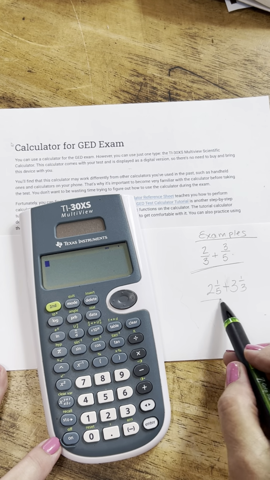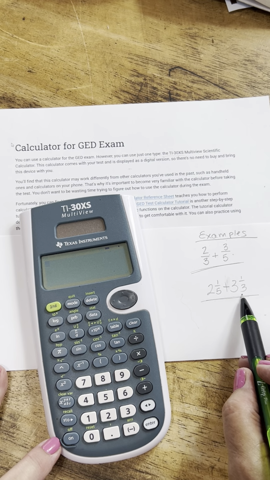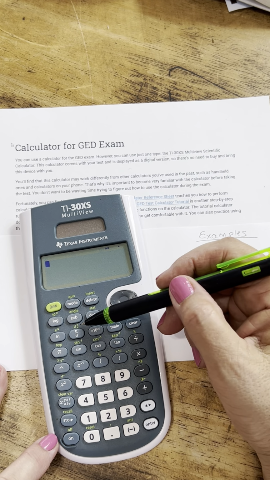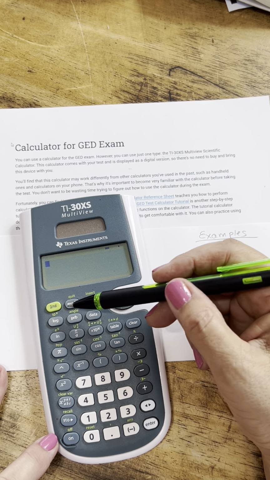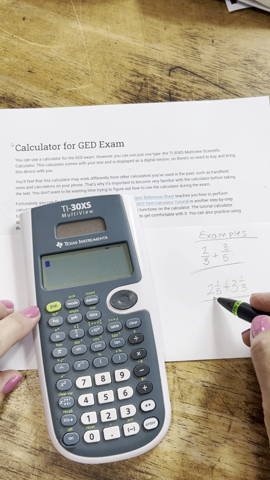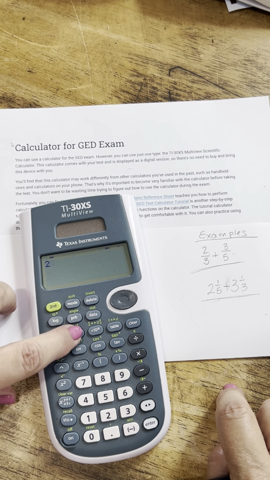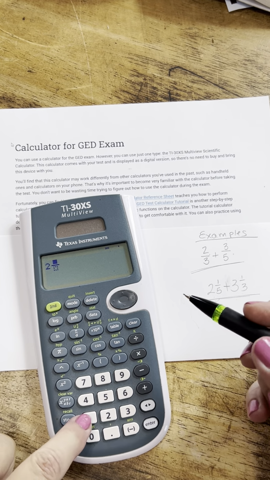Now let's try a mixed number problem. Let's do 2 1/5 plus 3 1/3. So to enter a mixed number, you're going to need this function up here above the fraction button. So yes, first let's hit the whole number. Do the 2. Now hit second and that fraction button, and you see it gives you a place to put your numerator.